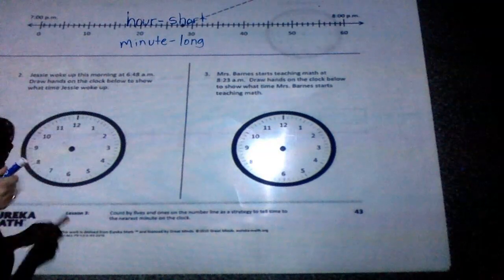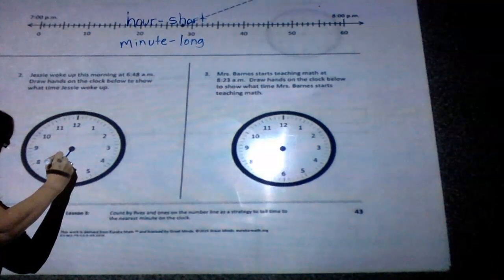Jesse woke up this morning at 6:48 a.m. in the morning. Draw hands on the clock below to show what time Jesse woke up. So our hour hand, the short one, 6, a minute, 48. That's a lot of minutes. It's close to 60. So my 6 is going to be close to the 7. Not all the way there, but close. Looks pretty good.